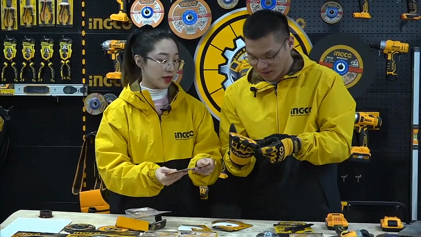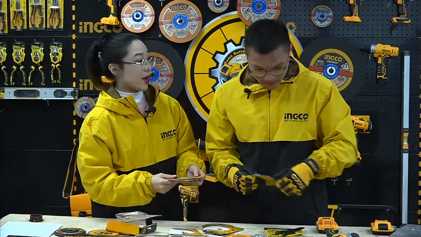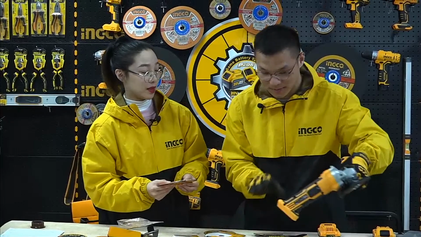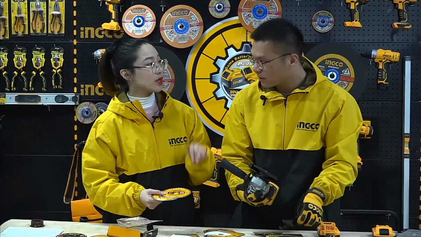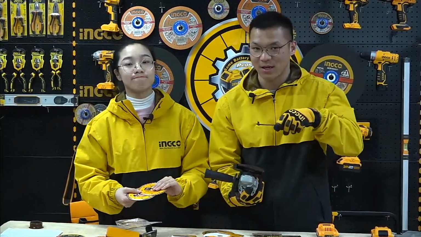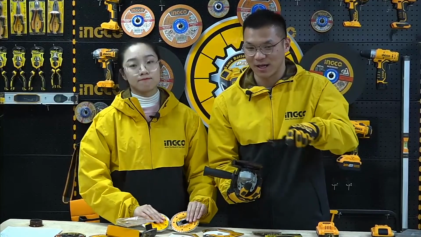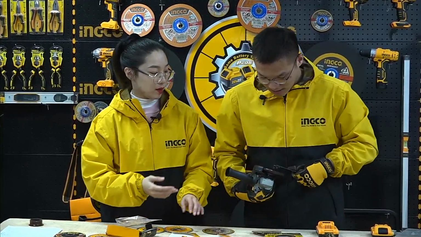Yes, we can do a comparison. We cut one thing at one time, and we can set 1 minute. It's the cutting efficiency and also the cutting performance, right? Yes, I think it's okay. Let me go first.